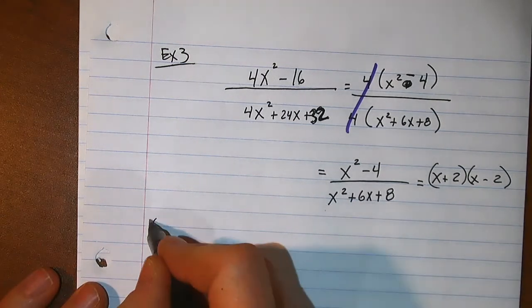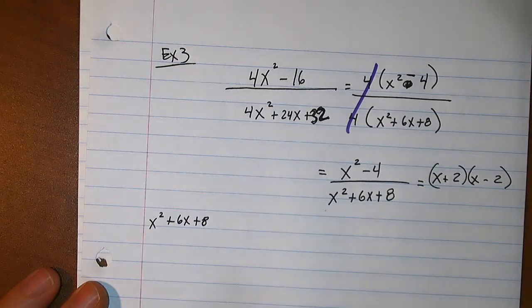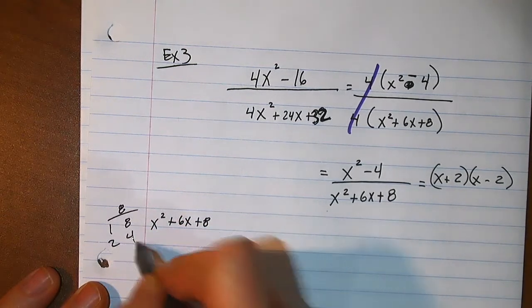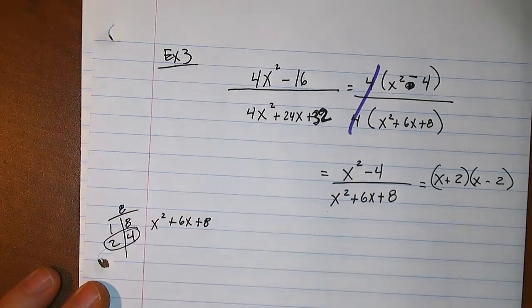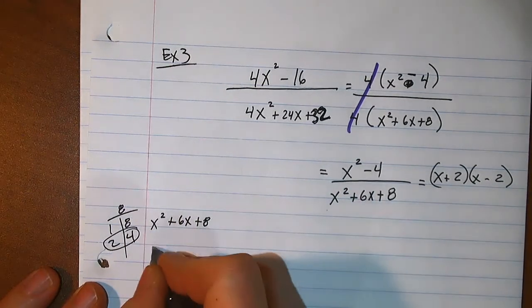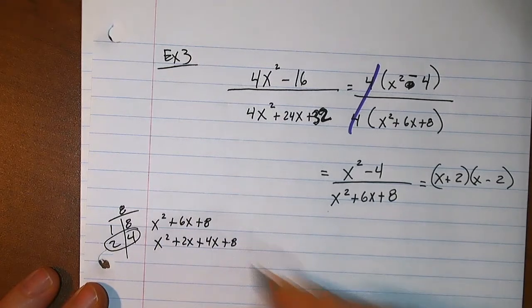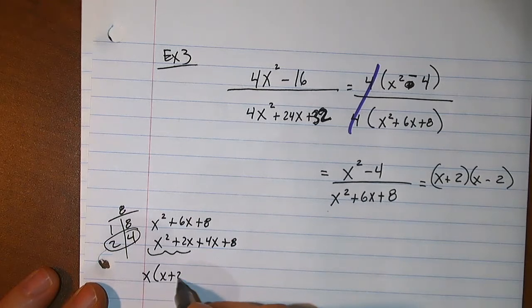Now this, I don't have any perfect squares. So for this, off to the side, I'm doing some scratch work, and I'm doing this one with grouping. 1 times 8 gives me 8. Factors of 8 are these. The two that will add up to equal 6 are these two. So I'm going to rewrite this as x squared plus 2x plus 4x plus 8. From my first group, I can take out an x.